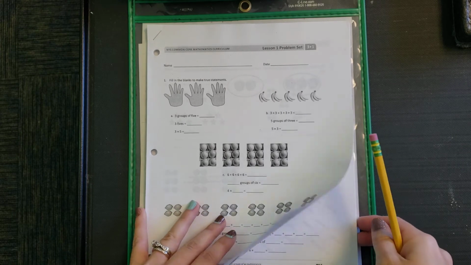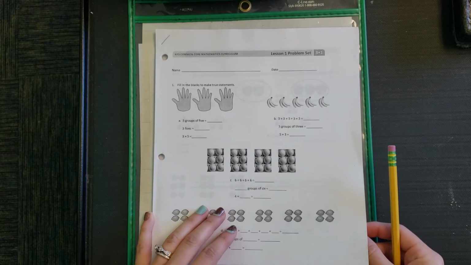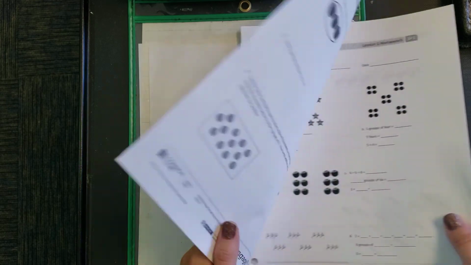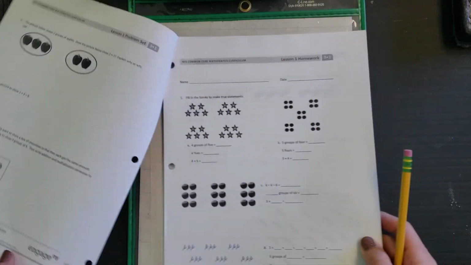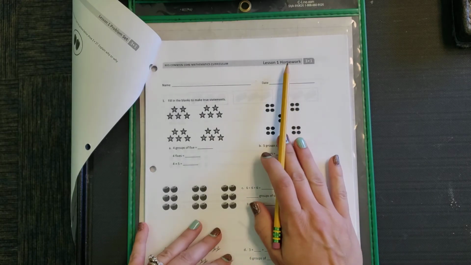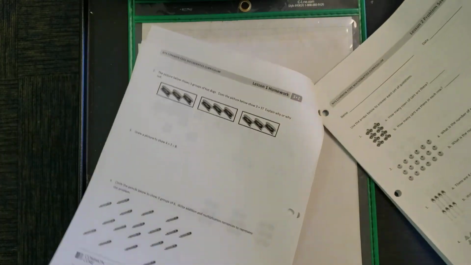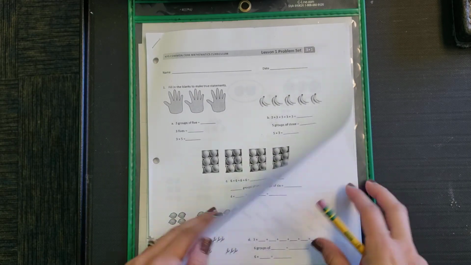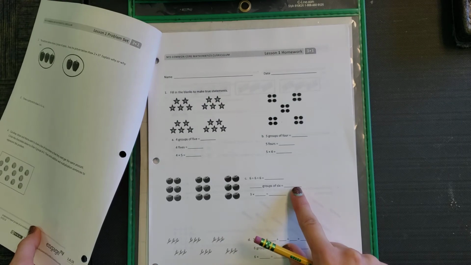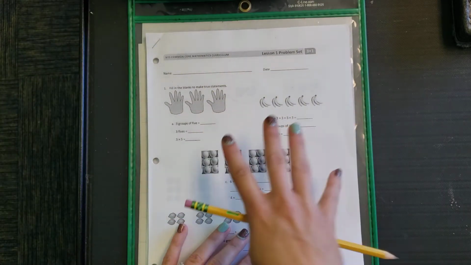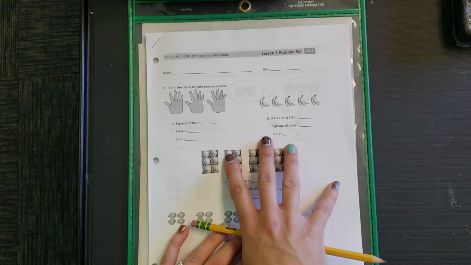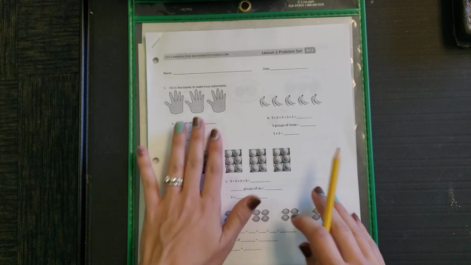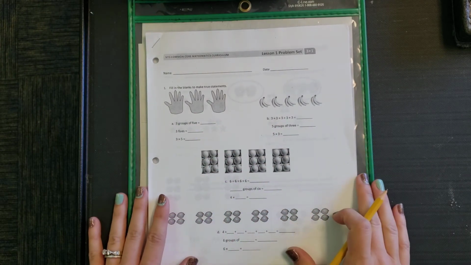So we'll do the whole problem set together, and you have a packet in your binder that looks just like mine. Problem set is labeled up here, lesson 1 problem set. It is front and back. And then there will be a lesson 1 homework sheet that goes along with it, also front and back. And so we'll do the problem set together. That's what this video is. And then when you're done with this, you're going to go do the homework page all on your own. And this page is kind of like a mirror of this one, so they should be pretty similar. So if you get stuck when you're doing the homework on your own, you can always flip back and refresh yourself by looking at the problem set to see what we did here.